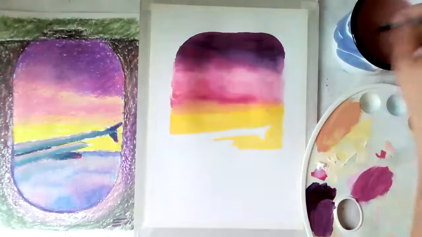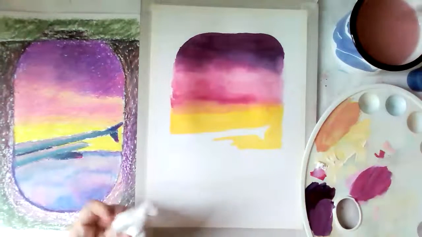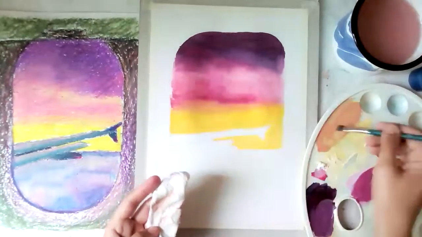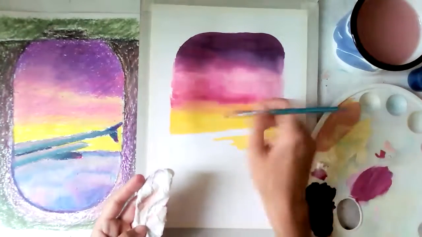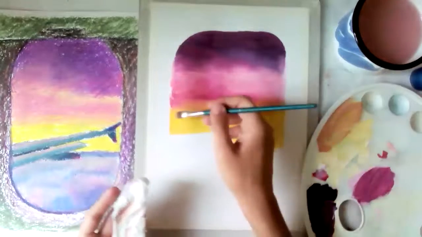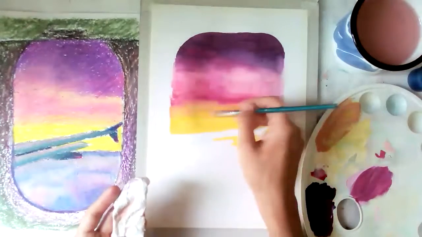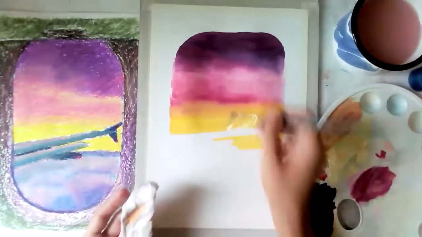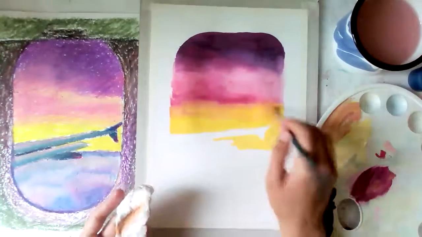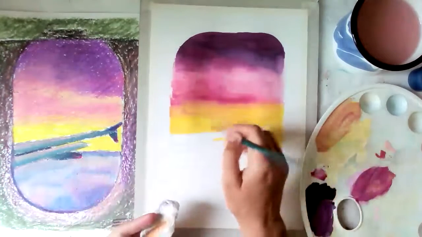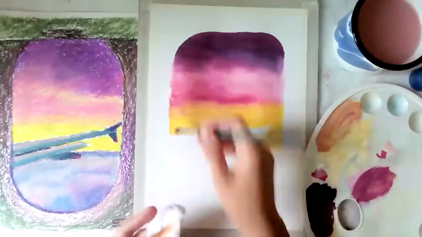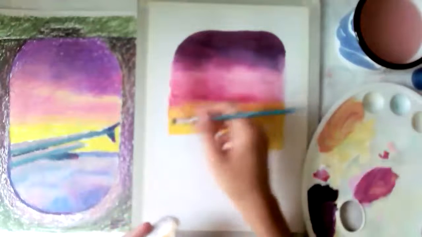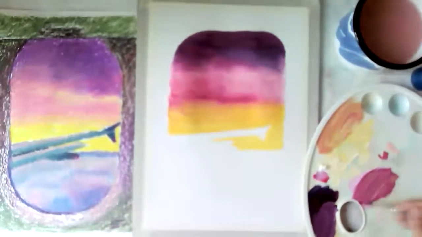Every time I feel too much color, I clean my brush, and then with just a clean brush, I spread it out. Let's say I've put on some pinky, some peachy, and I feel okay, maybe it's already too much. Then I just stop, clean my brush, also with just a paper towel maybe, and then I can spread it out so it's not too much. Okay, I didn't change anything here.